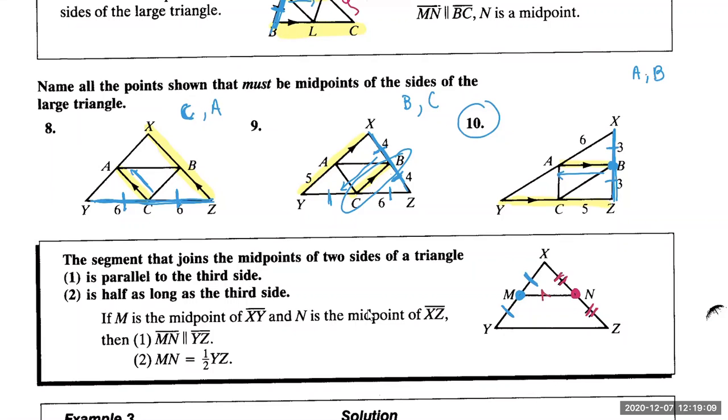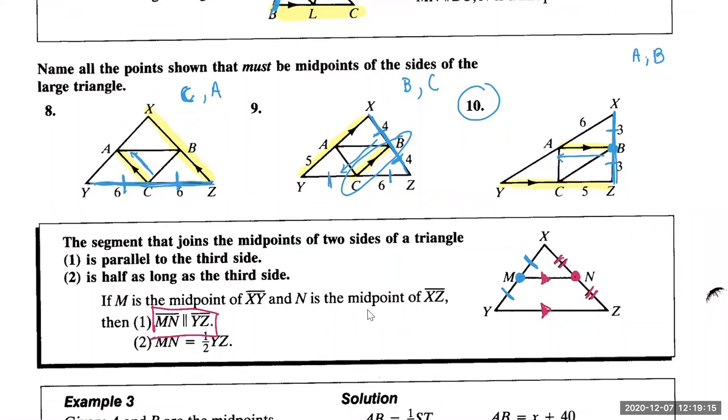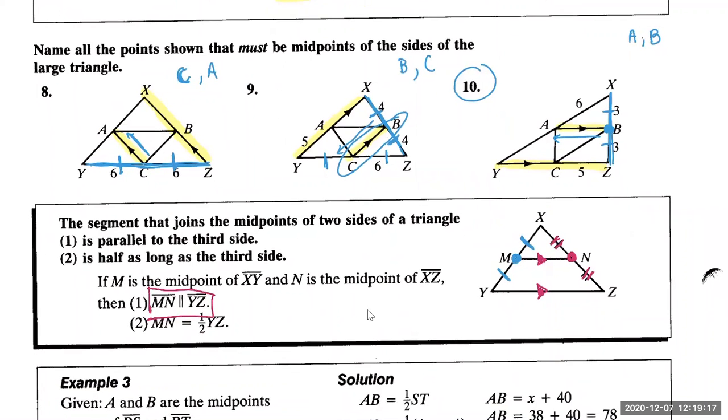So that MN is parallel to YZ. So that's going to be the first thing you guys can make the assumption on. So if M and N are the midpoints, it's kind of the converse of the above. If M and N are the midpoints, then those two lines are parallel, as well as, this is new, the fact that MN, being the midsegment, is equal to half of YZ, of the base of the triangle. So if you look at the picture, MN is shorter than YZ.